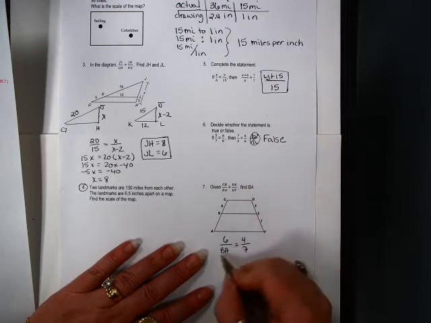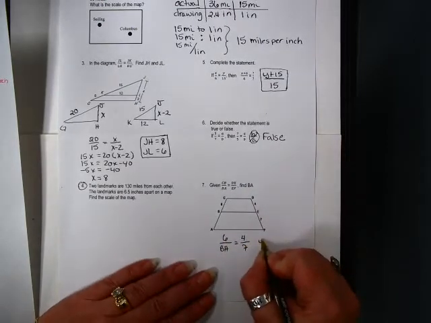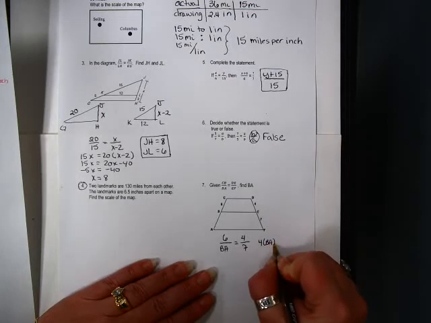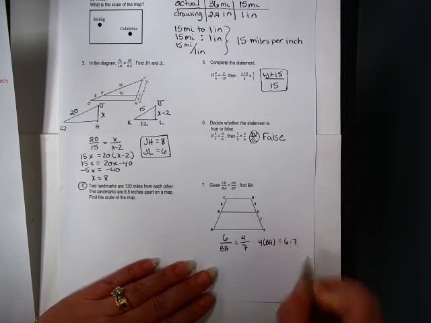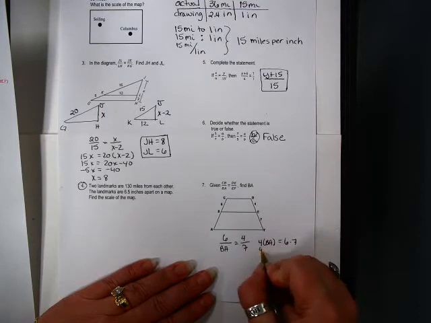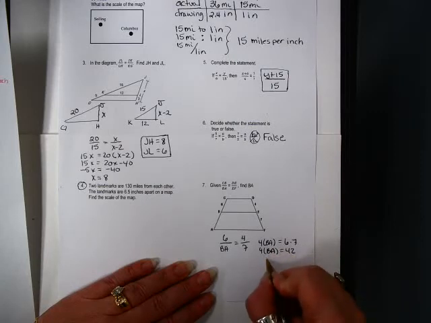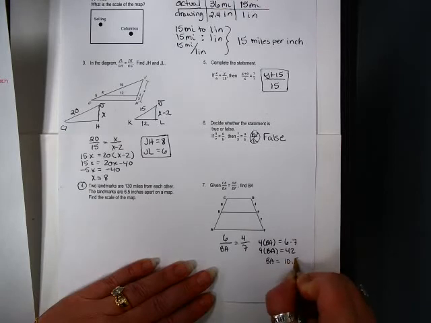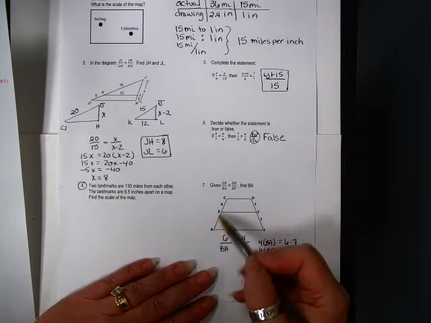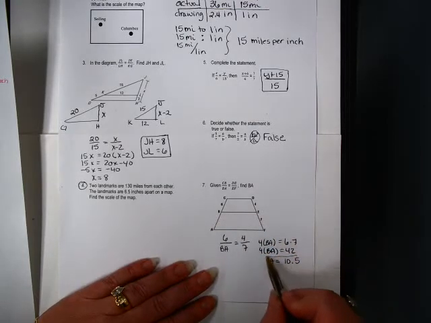Cross multiply. I'm going to get 4 times BA equals 6 times 7. Well, 6 times 7 is 42. And then divide both sides by 4, I get BA is equal to 10.5. And it's okay to have a decimal here because it's talking about the length of the side.